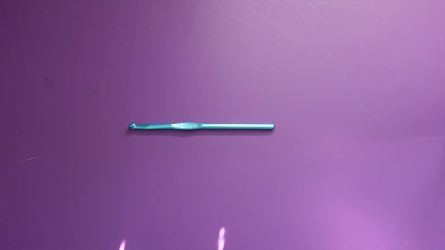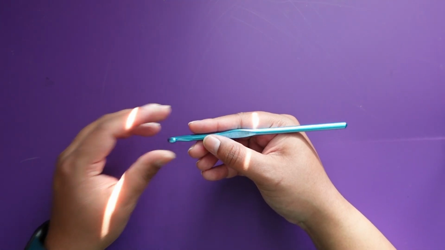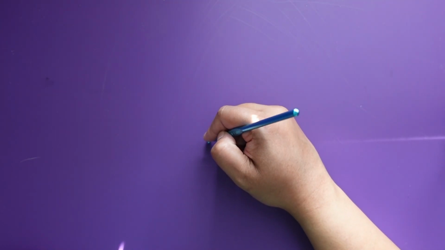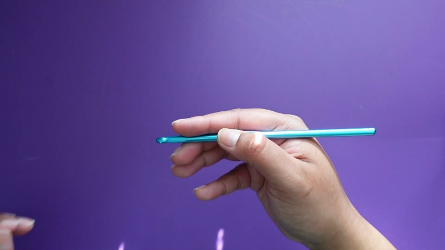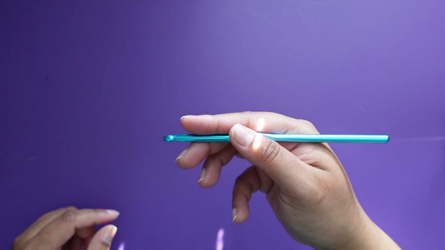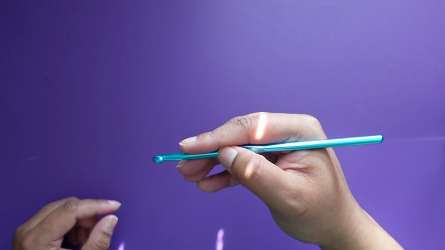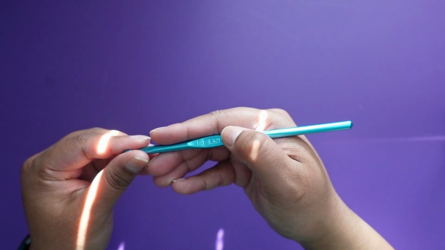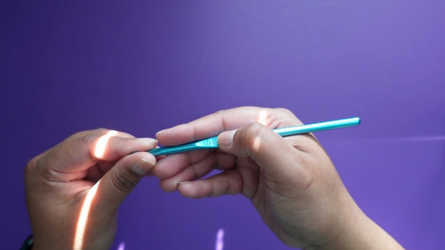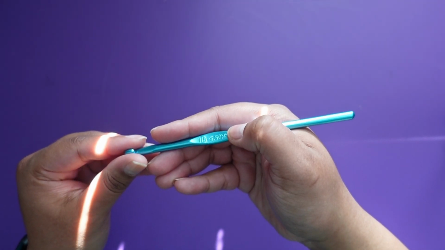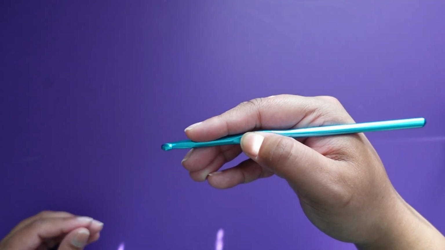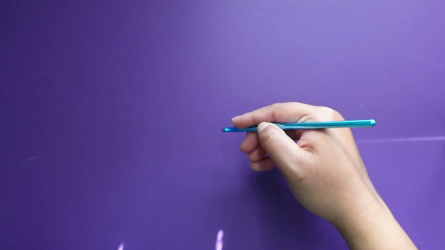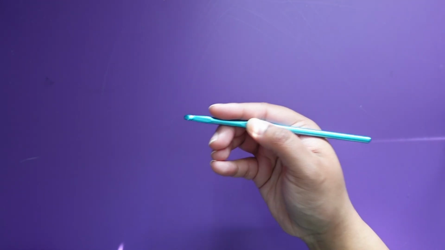Let's start with the pencil grip. You guessed it, it's like a pencil. You pick it up like a pencil, and then you hold it that way, and it rests on your middle finger with your index finger up here. You can usually rest your thumb on the indent on which you'll have the number or the size of your hook. And then you would drive in with your index finger. That is what would make your crocheting motions.